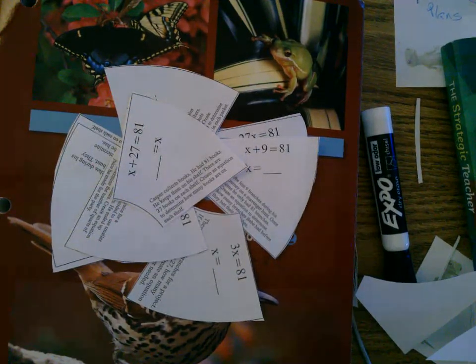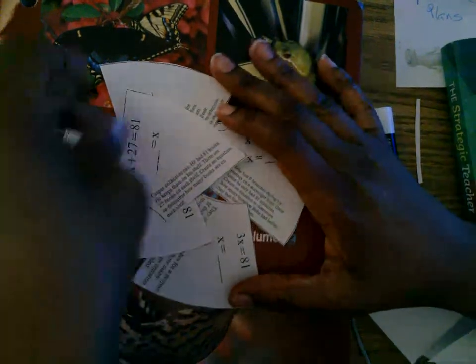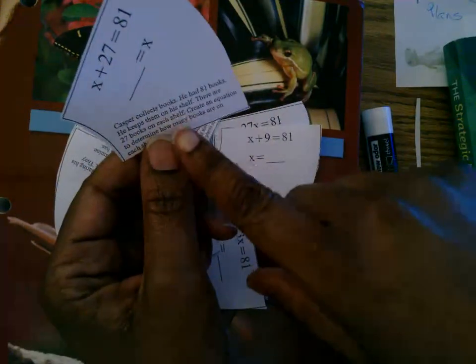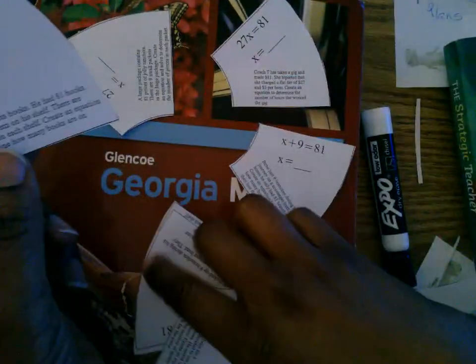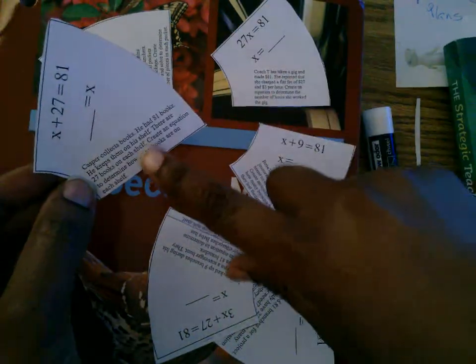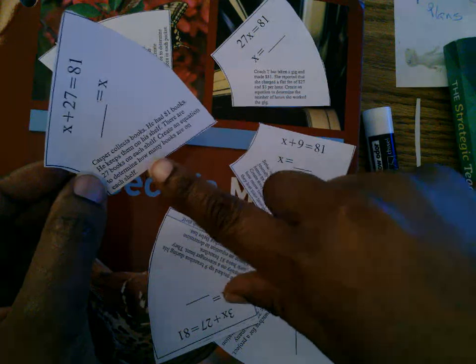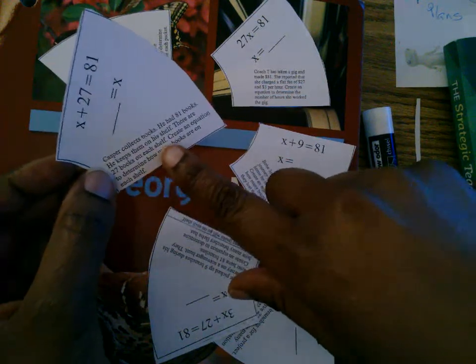So once you have cut out the pieces, you are going to pick up one of these pieces and read the word problem that is on that card. I think I said that wrong, so let me repeat it.